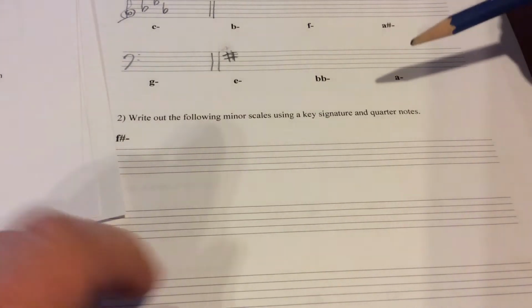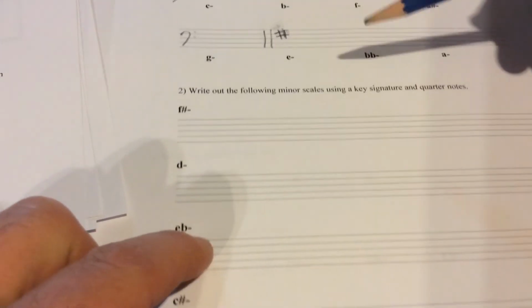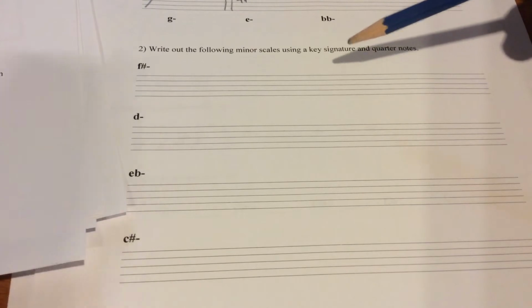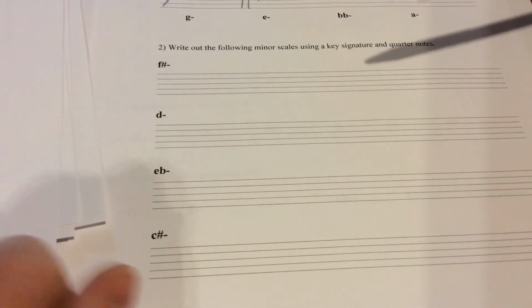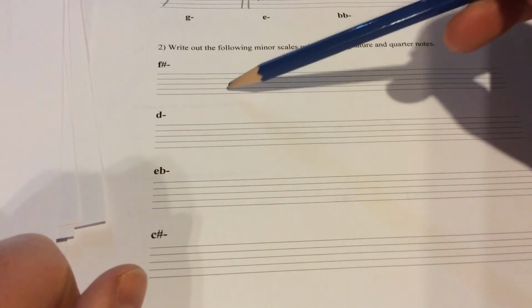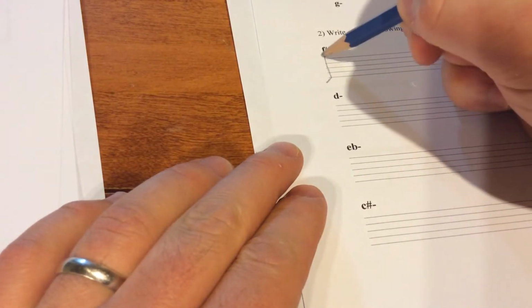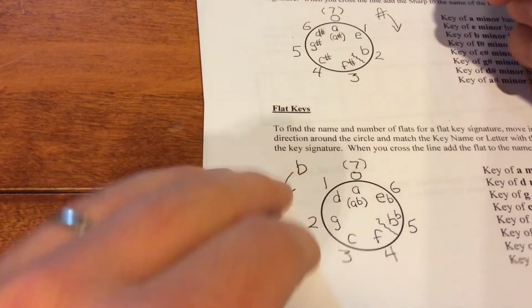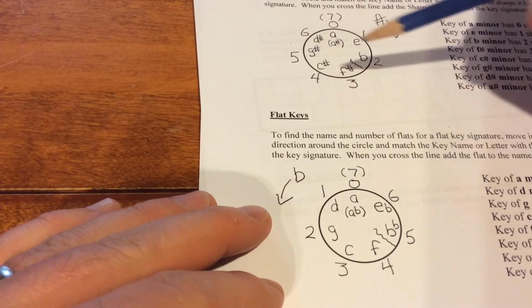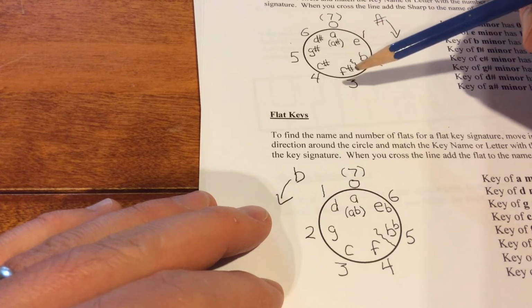Question number 2. So again, the rest of those questions, that's all we're doing. We're just copying down key signatures just like we did in grade 9, except we're minor this time. So we're writing out the following scales using a key signature and quarter notes. So sure, we'll do the first one, F sharp minor. We'll do this in the treble clef. So we'll go back again to our circle of fifths, F sharp minor. I know I'm using sharps because it's telling me that, so there it is, F sharp minor.